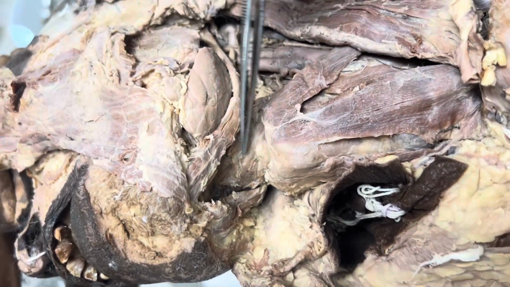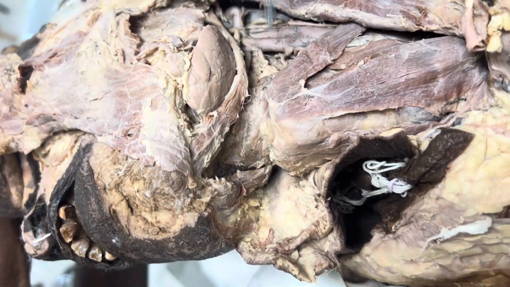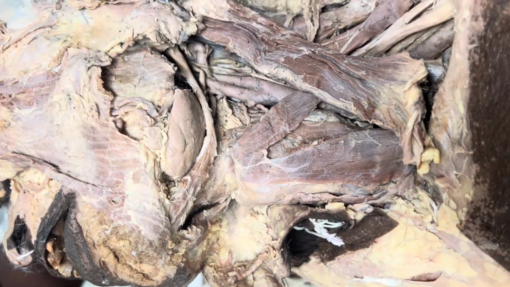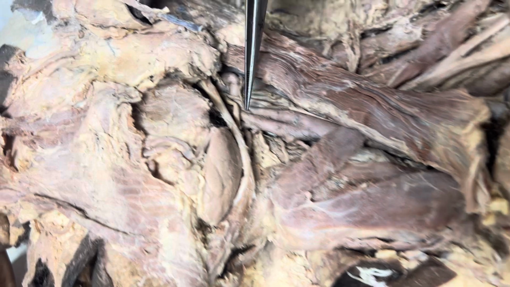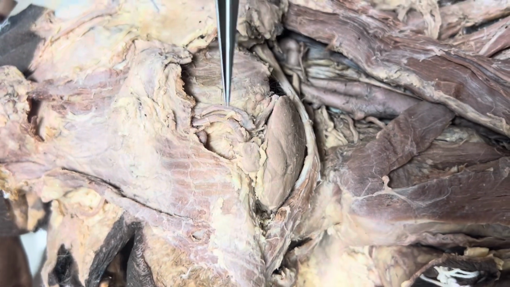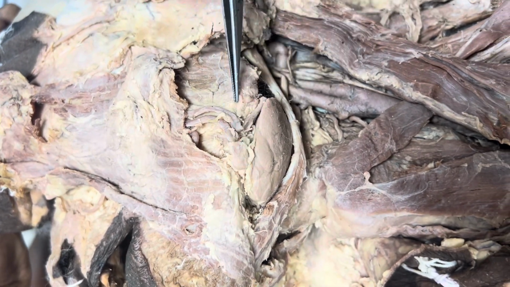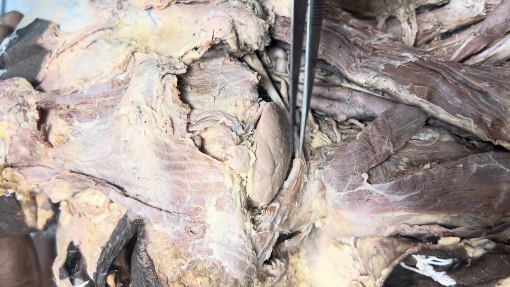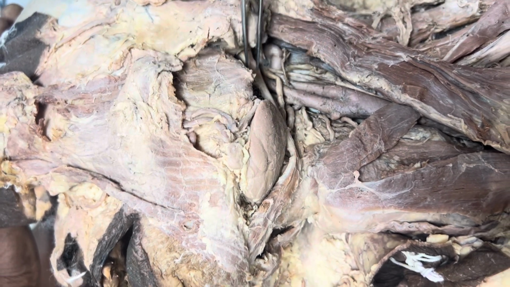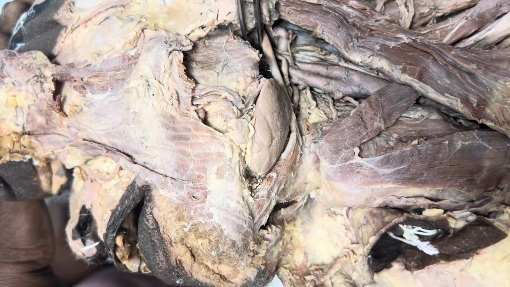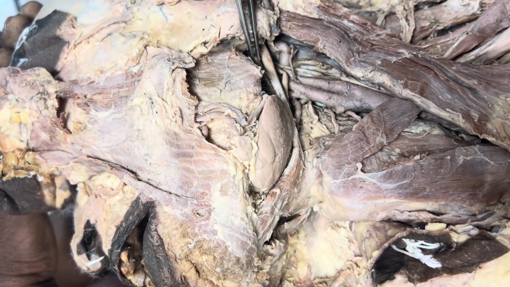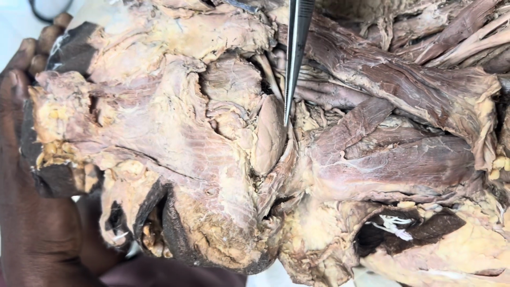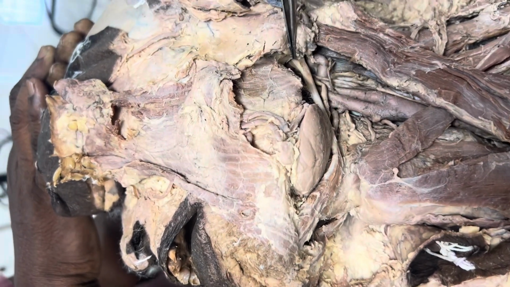This is only one triangle, an unpaired triangle. The rest are all paired triangles; you will find one on each side. Talking about the digastric triangle, the base is formed by the lower border of the mandible, the angle of the mandible, and an imaginary line. Anteriorly we have the anterior belly, posteriorly the posterior belly, associated with one more small muscle, the stylohyoid muscle.